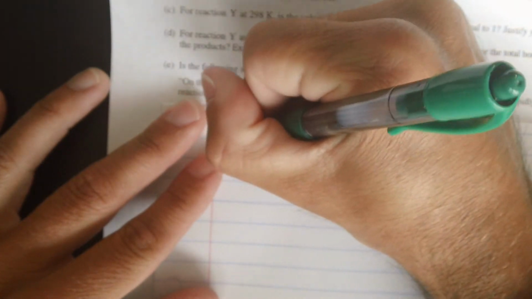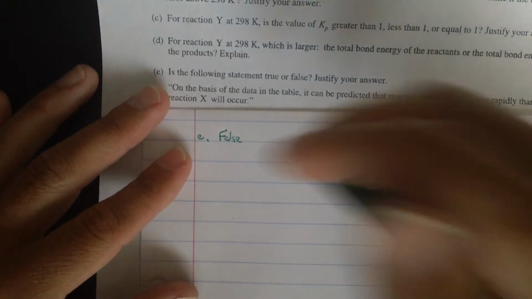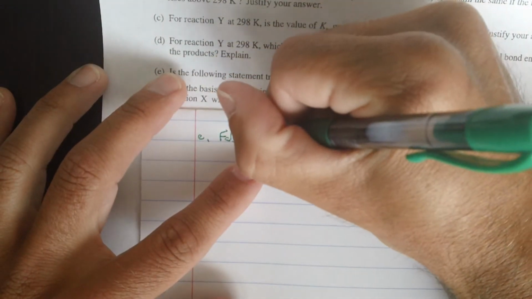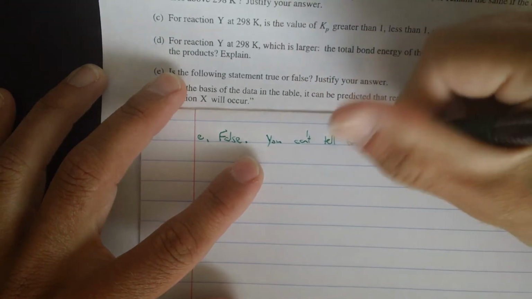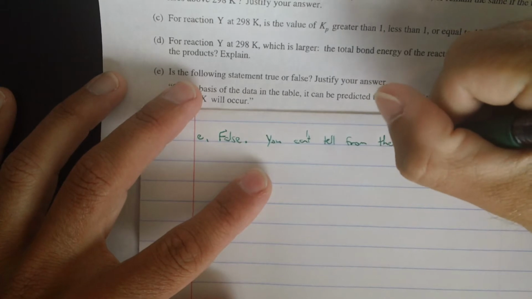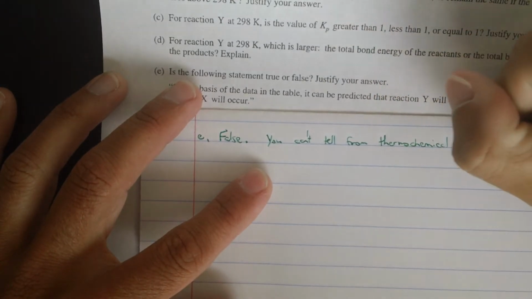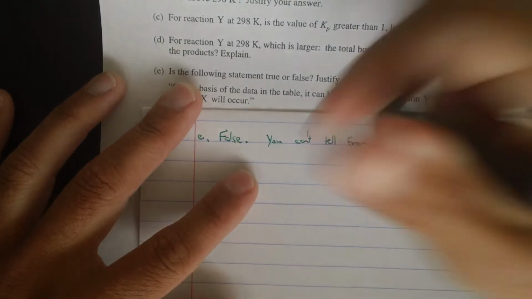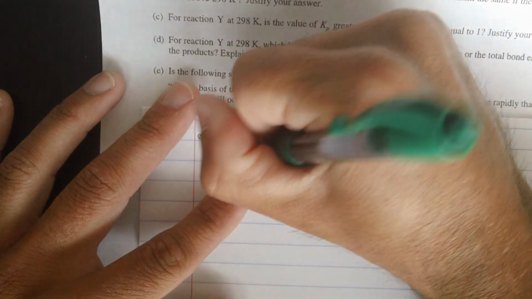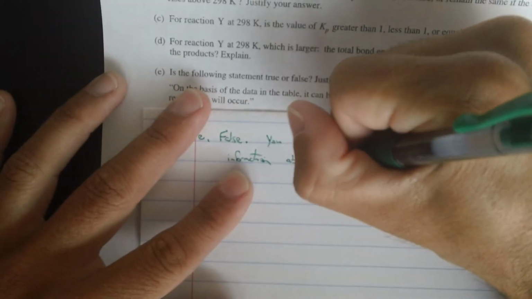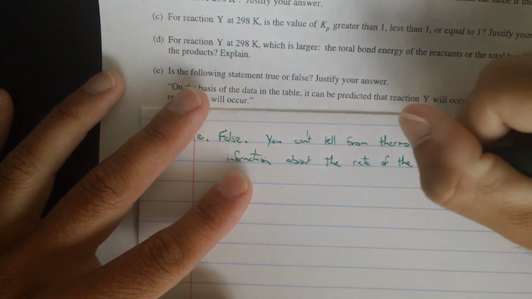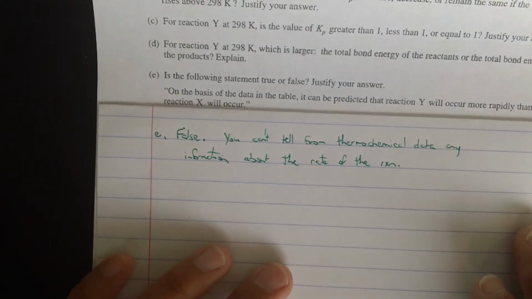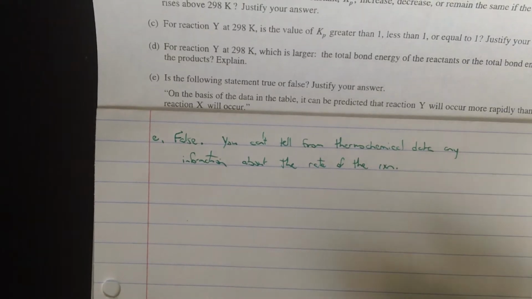The answer is false, because we don't have any rate data. Is really the answer. You can't tell from thermochemical data any information about the rate of the reaction. That's it. All I can tell is whether the reaction is spontaneous or non-spontaneous. I can't tell anything about how fast or slow it goes.